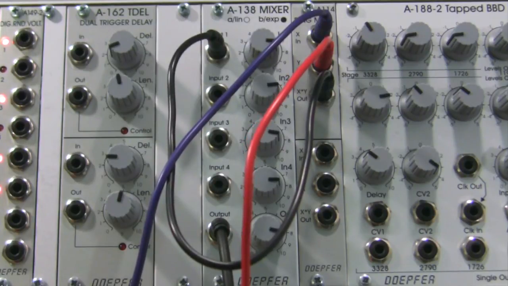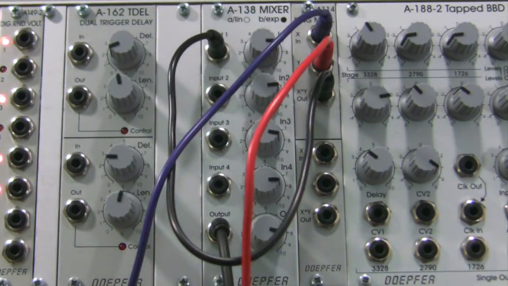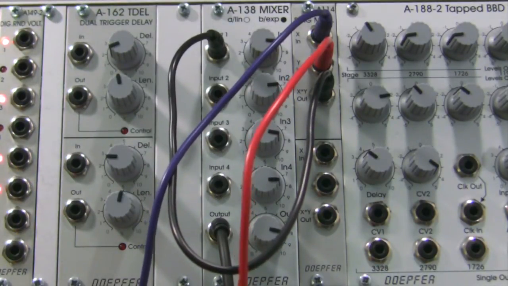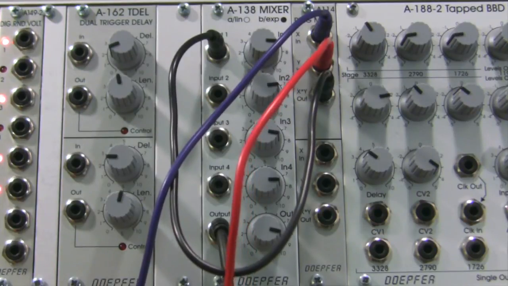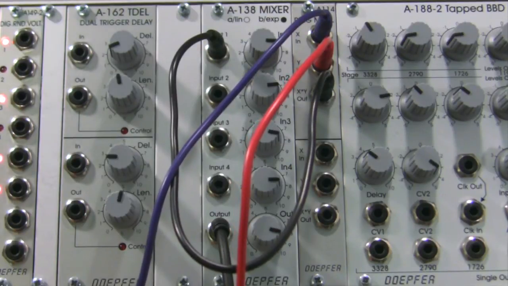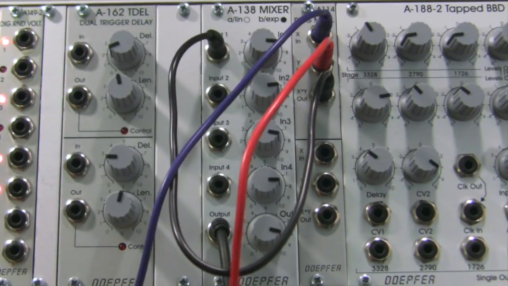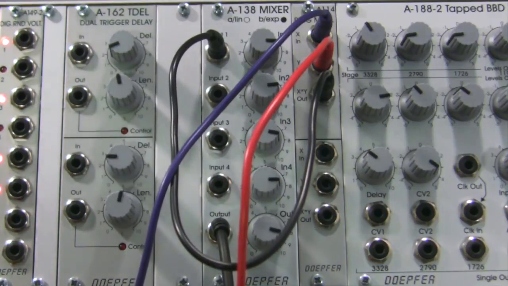I can manually change the octave of my oscillator to vary the distortion. Getting nice little plucky squelches right there. I actually like that. Right there, I'm just changing the manual tuning. And so forth. I'm changing the octaves here. So that's one thing you can use it for.